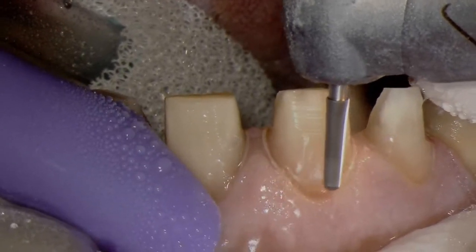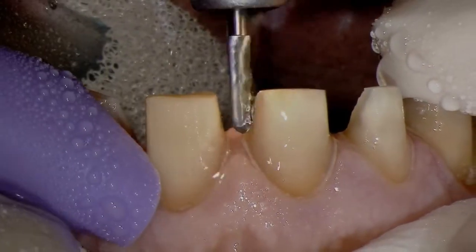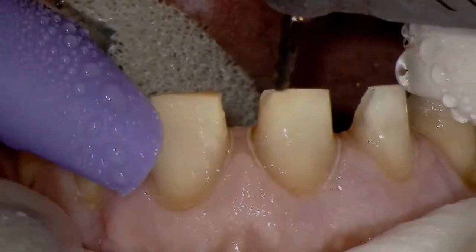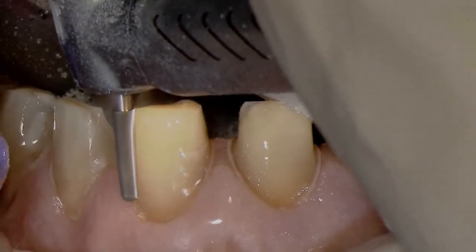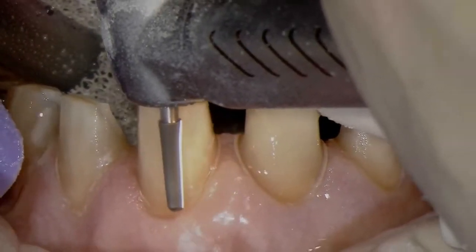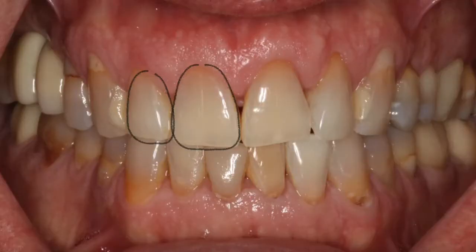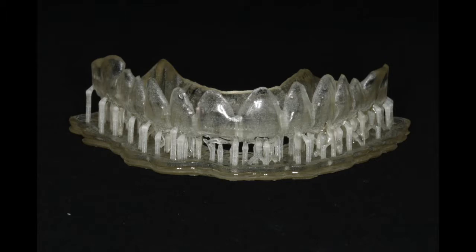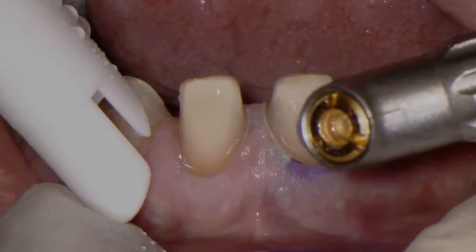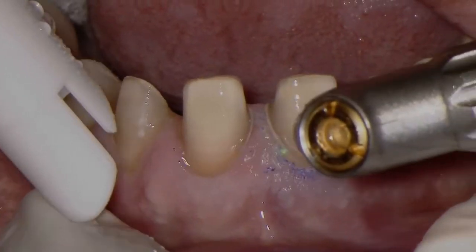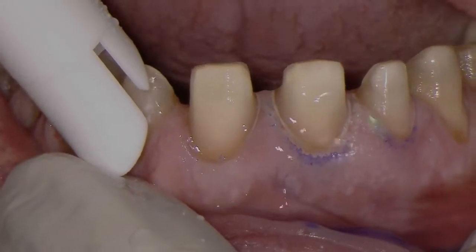So tooth preparation was carried out. Some gingival crown lengthening was required on teeth number 7 and 8. So we used a Soleil laser. We also used the Splint software to fabricate a guide that we transferred with a marker how much we wanted to use for crown lengthening. That then also helps as a tooth reduction guide.